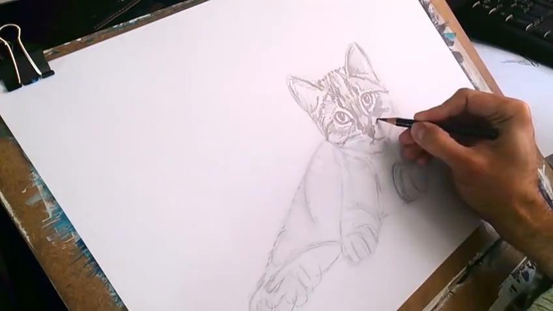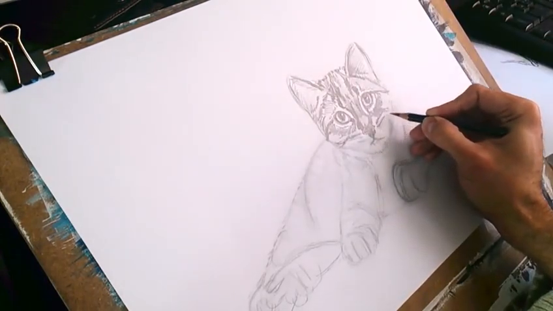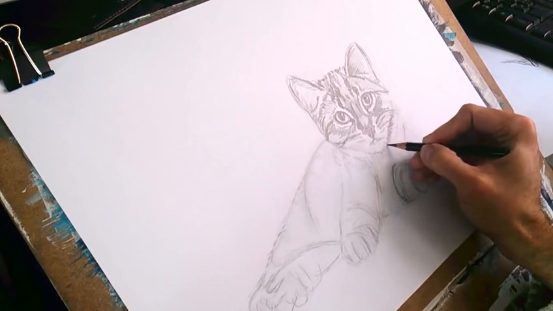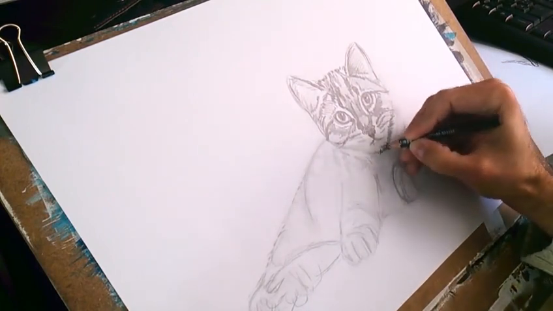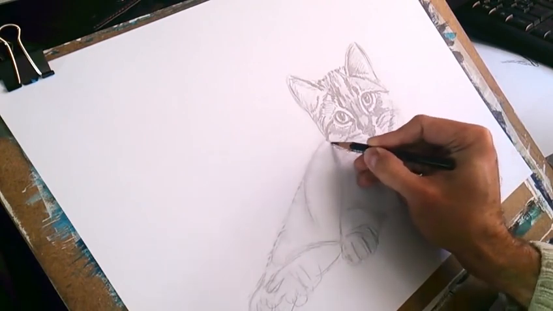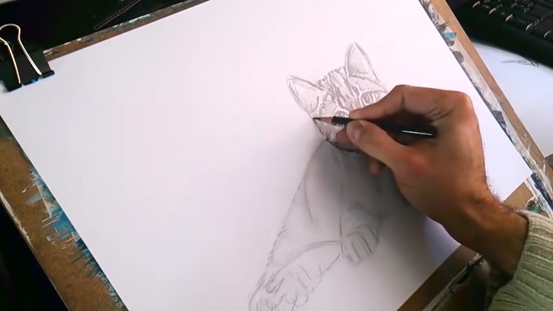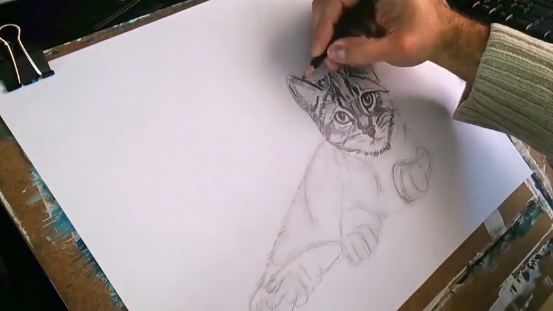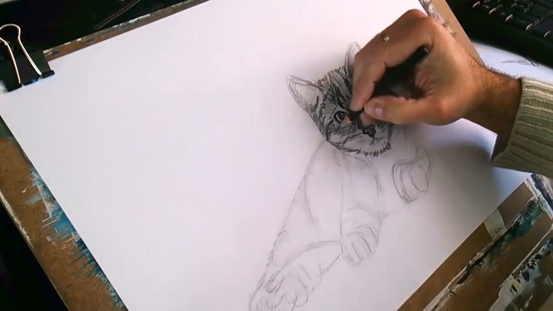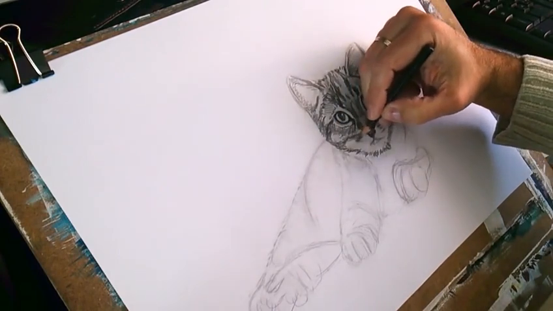It's very important in your drawings that you assure full range of contrast with whites and blacks in the correct places, because it gives interest to your drawing. Okay?